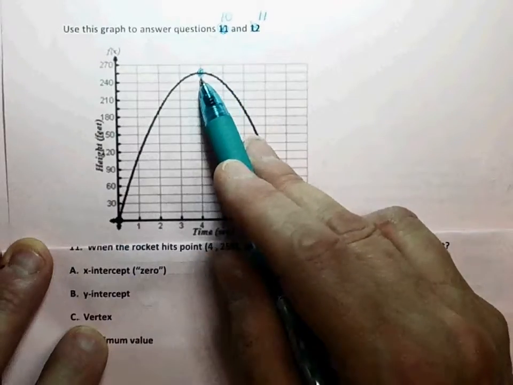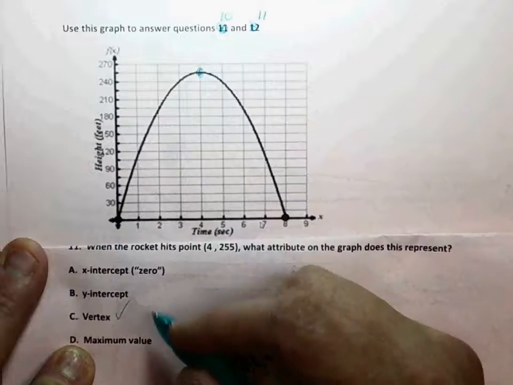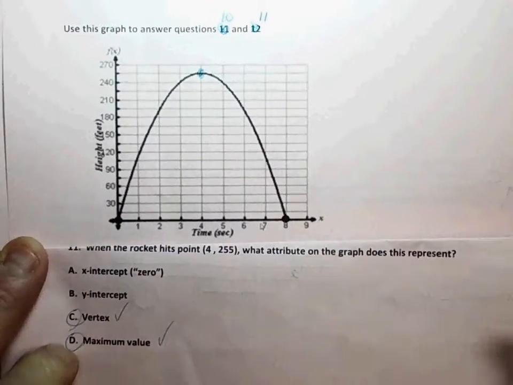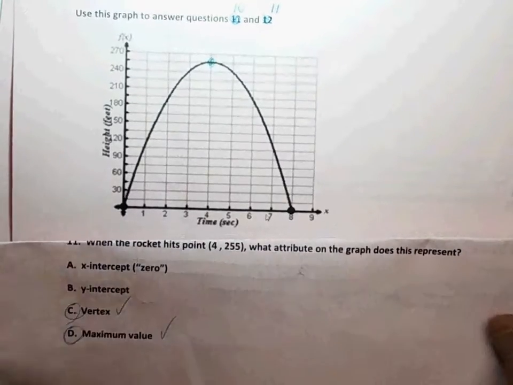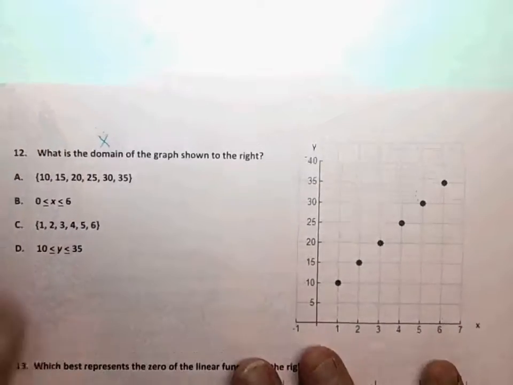In the previous problem, I said this was a vertex. And it is also at the top of the curve. It's also the maximum. So there's actually 2 correct answers on this one. It won't be on the test, but hey, it's a 2-for-1 special. All right, we're getting there.